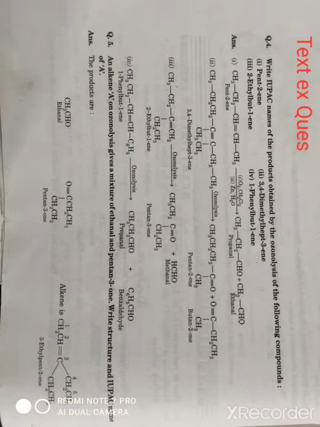First of all we'll try the first one, that is pent-2-ene. In order to do the ozonolysis, first you need to make the structure for pent-2-ene. Pent means the number of carbon, that is the word root. Pent means 5 carbon, so make the 5 carbon like this. And it is given pent-2-ene, so we'll start the counting from here: 1, this is 2, this is 3, 4, 5.